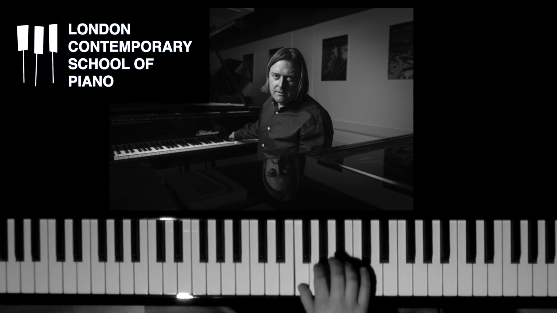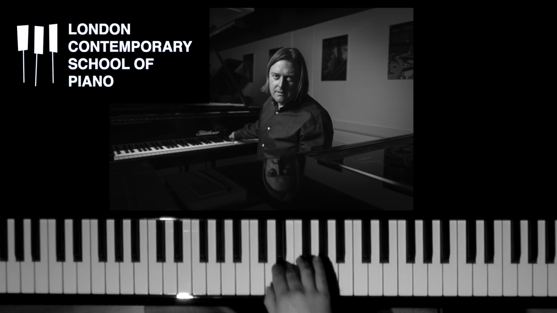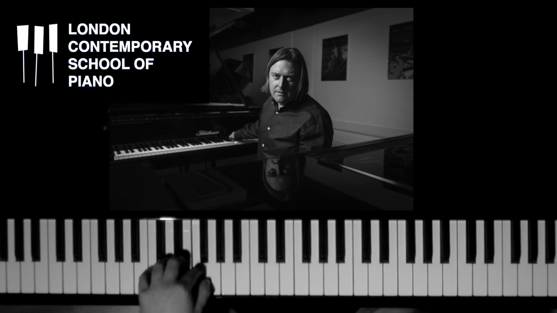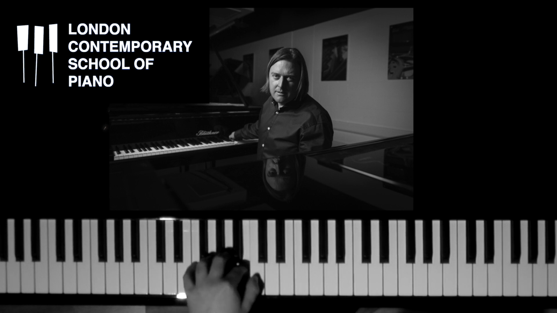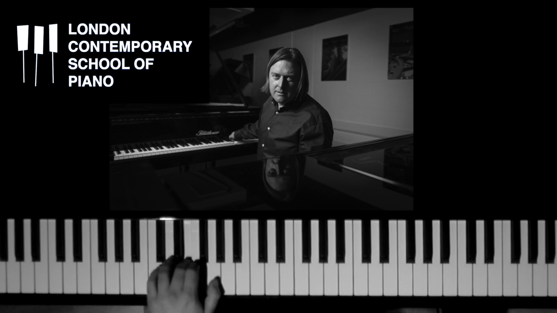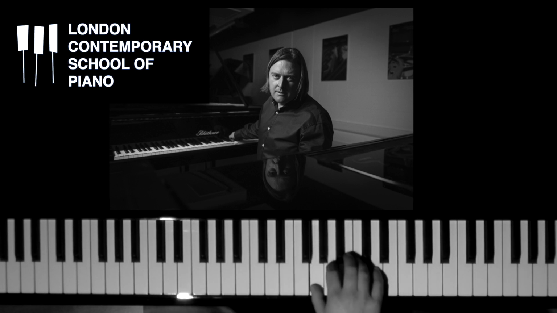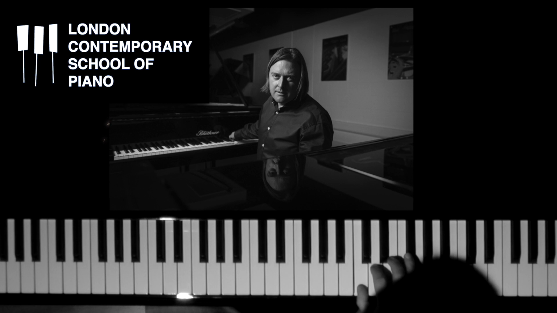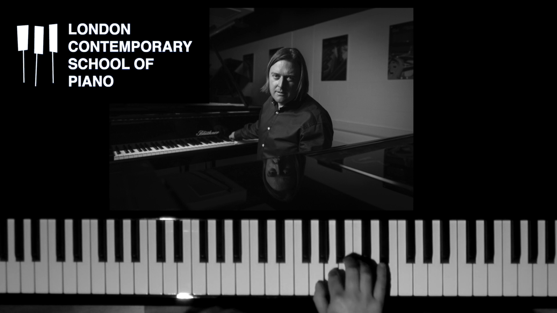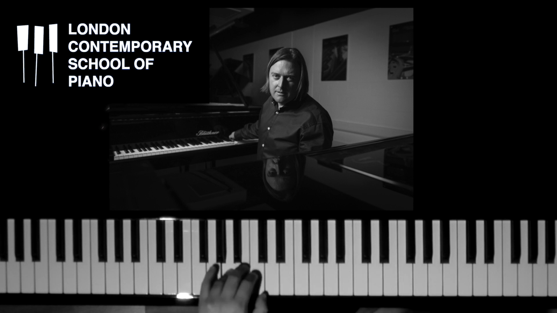C major. Left hand C major. G major. With the F sharp. G major, left hand.